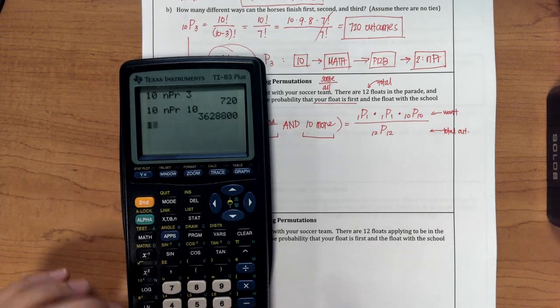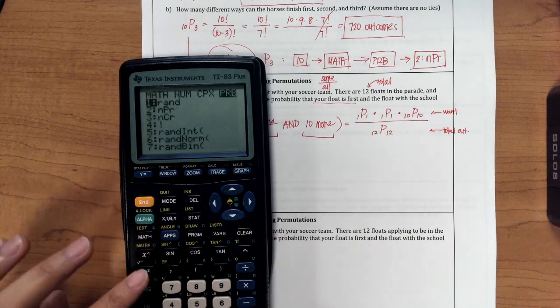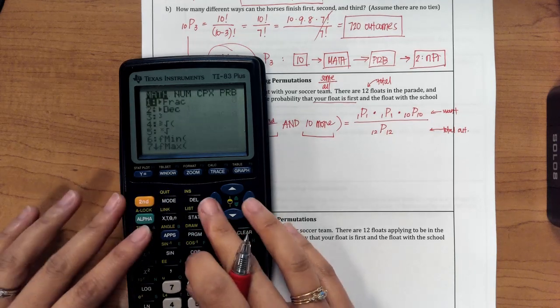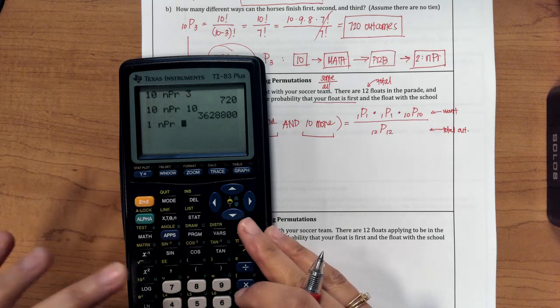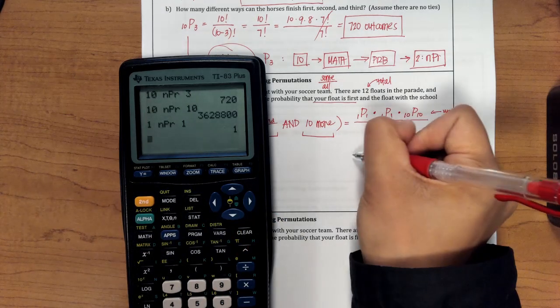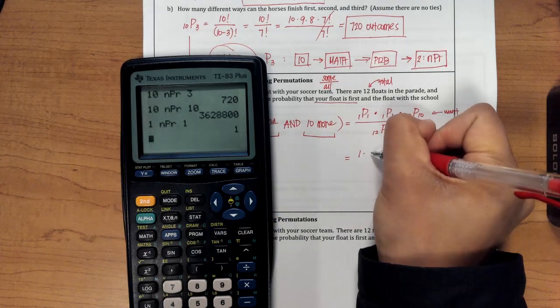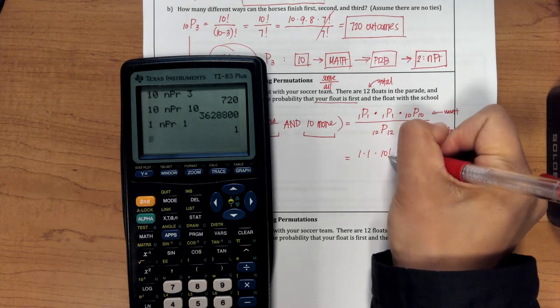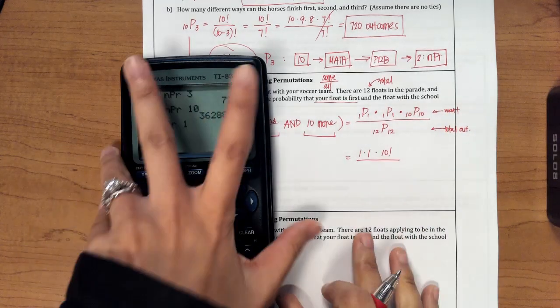Ready? As you guys do more, you'll get comfortable and see it. Okay. So that's 1 times 1 times, and then 10P10 is just 10 factorial. Okay, I'll show you that on the side.